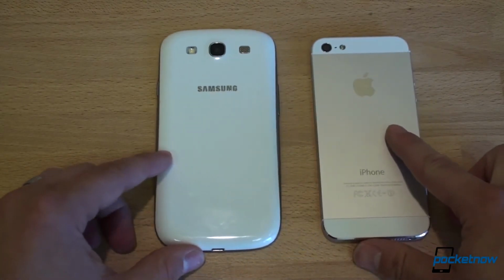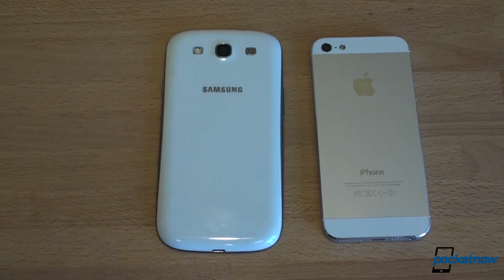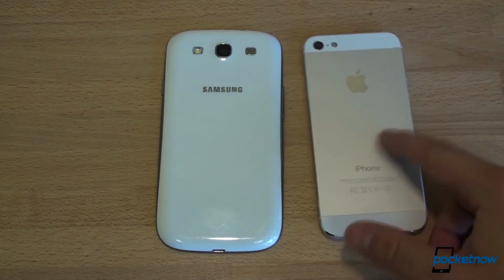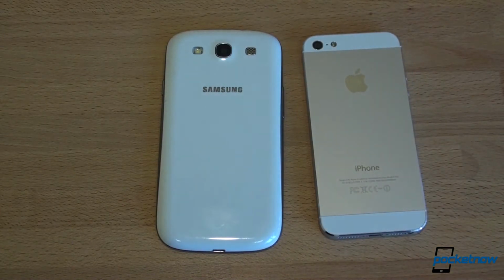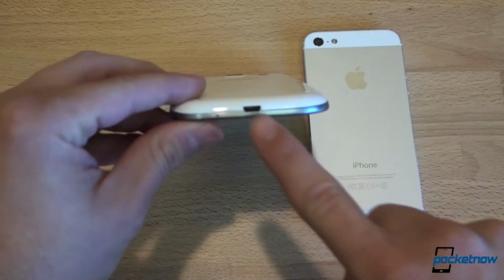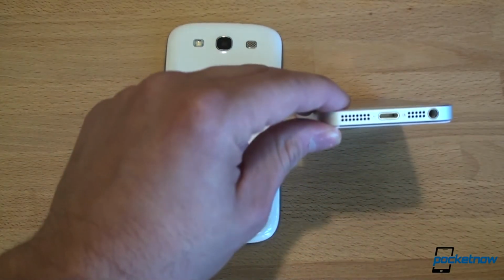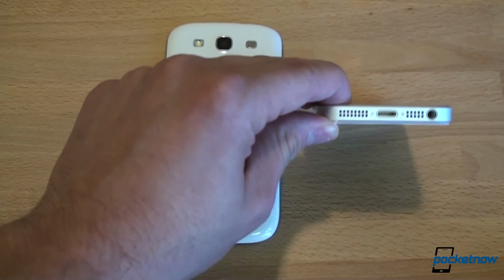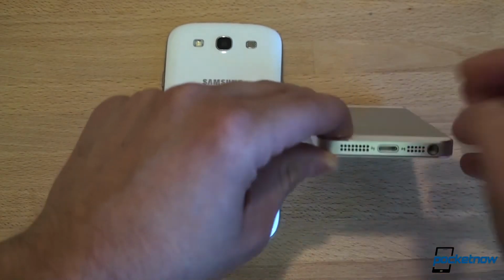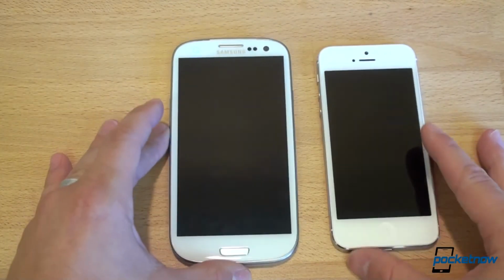The Galaxy S3 has this really shiny plastic on the back, and I always recommend to people that have the Galaxy S3 to get a case because it gets dirty and greasy easily. The iPhone 5 is still new, so it remains to be seen whether this brushed aluminum gets dirty and greasy. So far, so good. And on the bottom, Samsung went with the standard micro USB, which is nice, and Apple went with their own proprietary port called Lightning. So your accessories won't work with that, but they will work with the Galaxy S3. That's just the way things are.